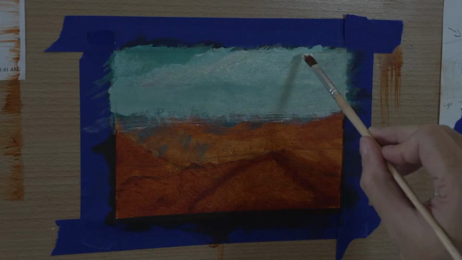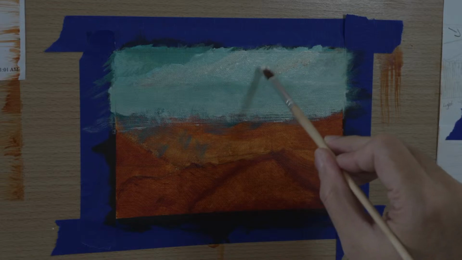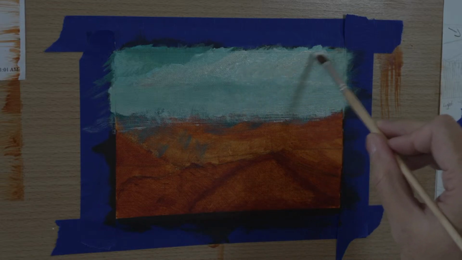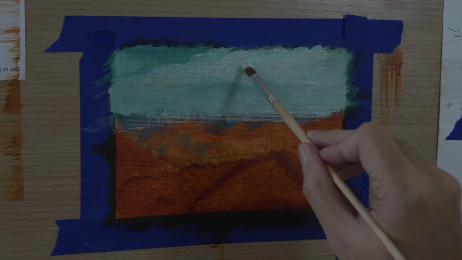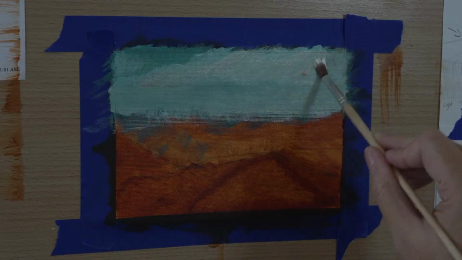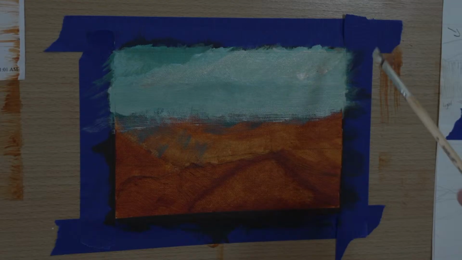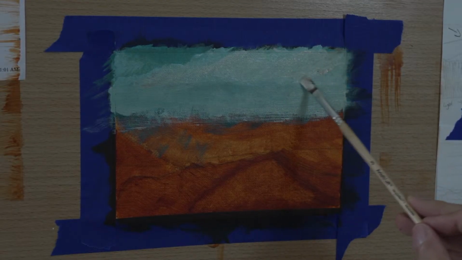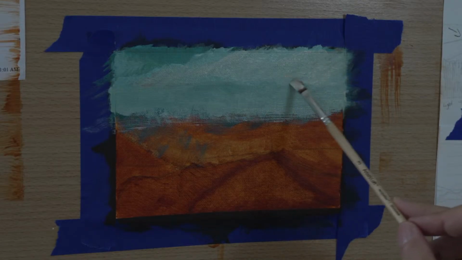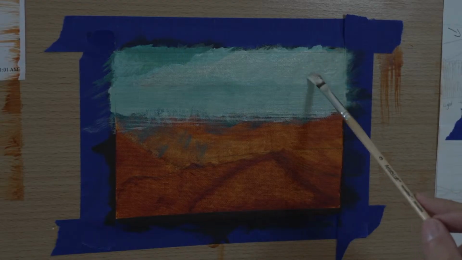And I'm just going to start right about here. And just come just like that. Soften that a little bit while it's still wet. Oop. Backing my hand up a little bit. Just letting the clouds be nice and soft, while still having a decent amount of texture to them.